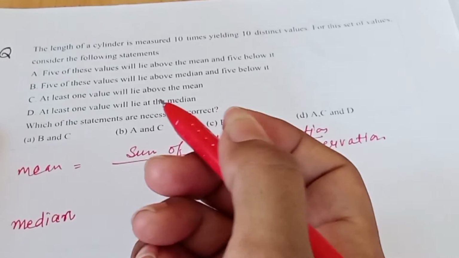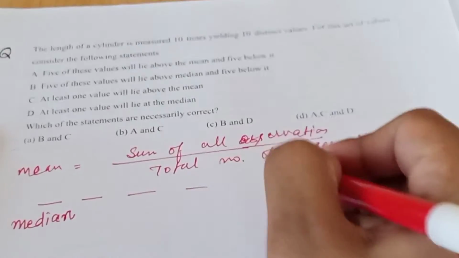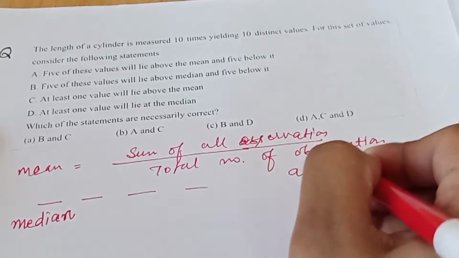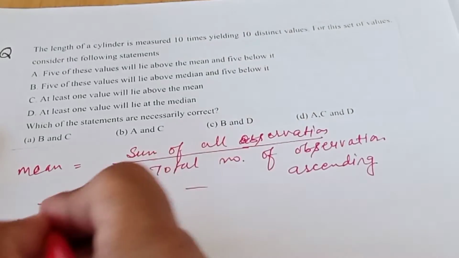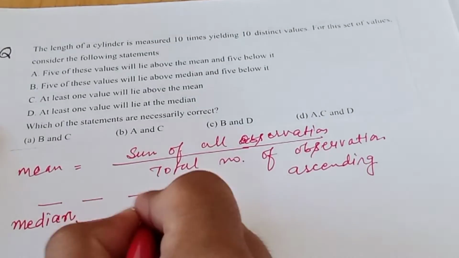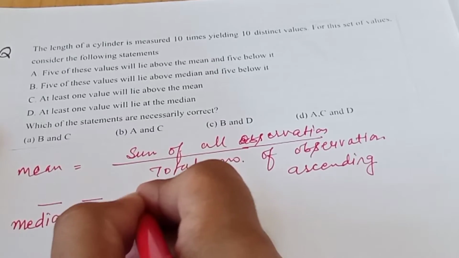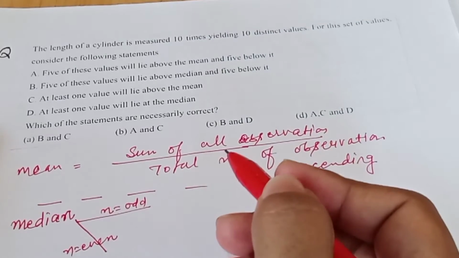For calculating the median, first of all we arrange all the given data in ascending order. If the total number of terms is odd or even, there are two different ways to find the median.